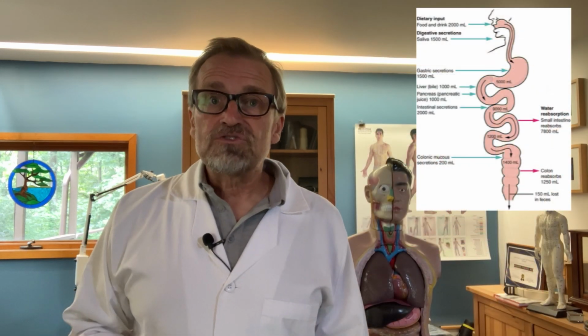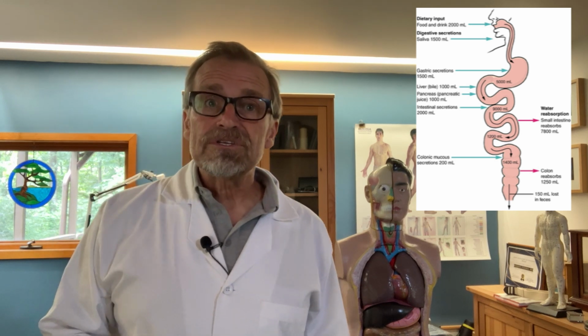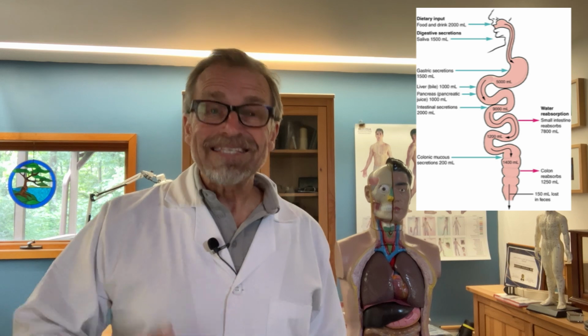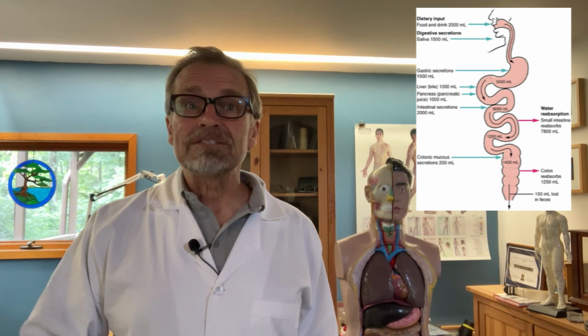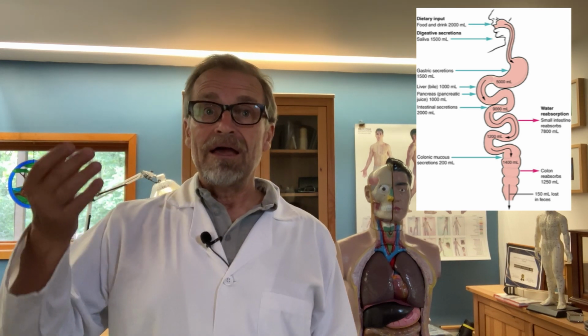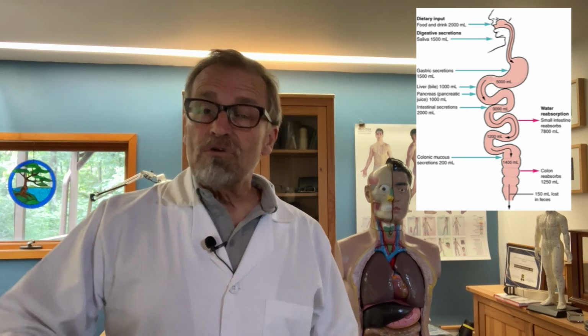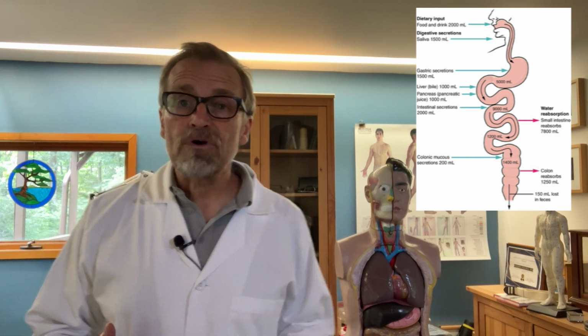Each day, the alimentary canal processes about 10 liters of food, liquid, and other gastrointestinal secretions. 10 liters is a lot. That's a few gallons. Less than a liter of that gets into the large intestine, so most of that is absorbed well before it gets to the colon. About 90% of the water is absorbed in the small intestine, and the rest is absorbed in the large intestine, right? And then what you get is, in the end, building up in the colon, poop.